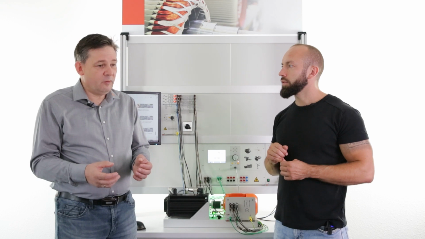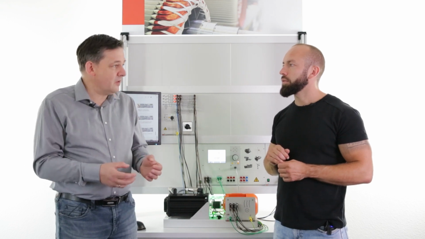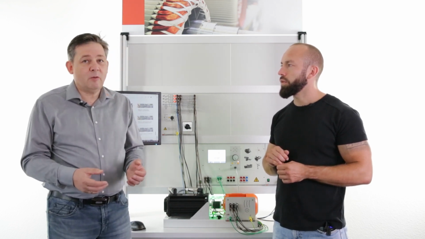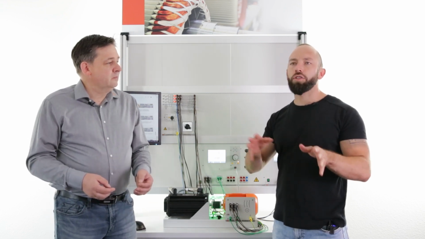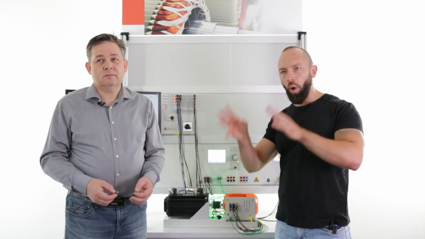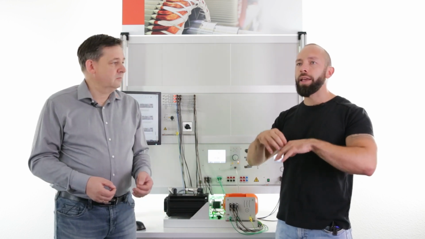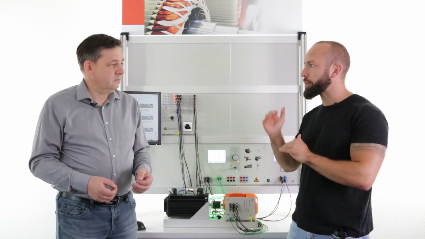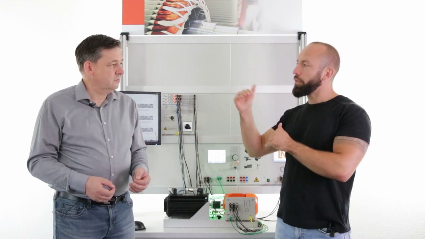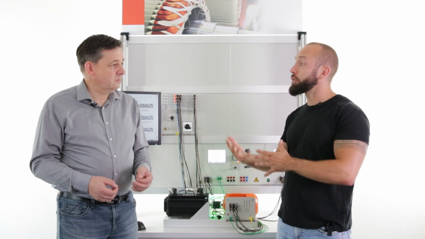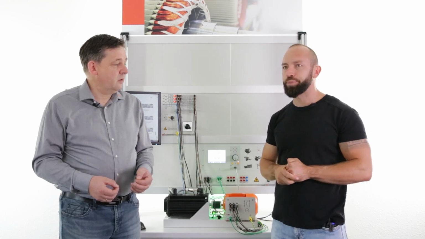For these levels we have the different power classes and different levels of our training courses. Because of the modularity, everyone can fit it to their own needs for their apprenticeship and training.